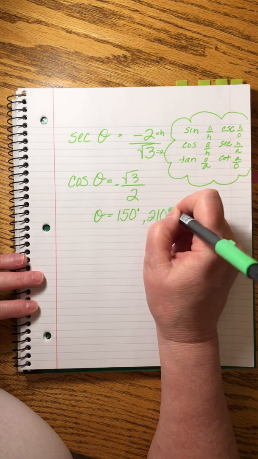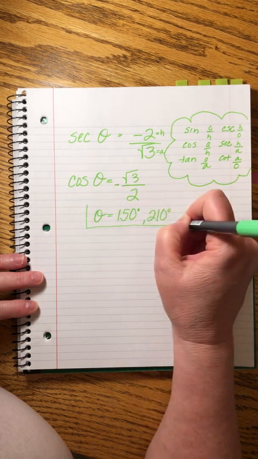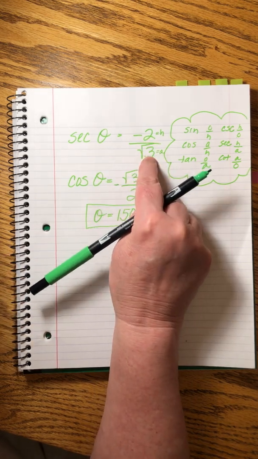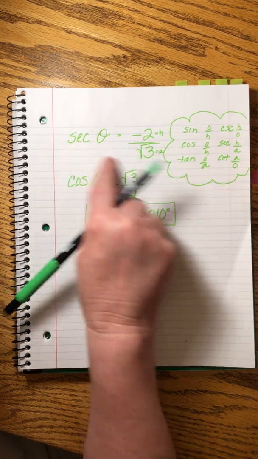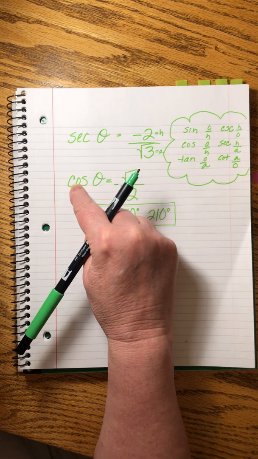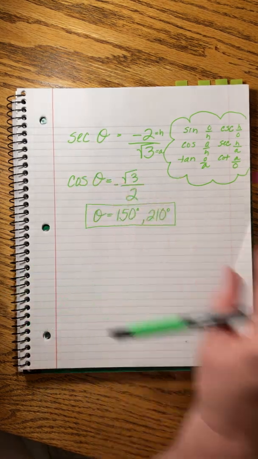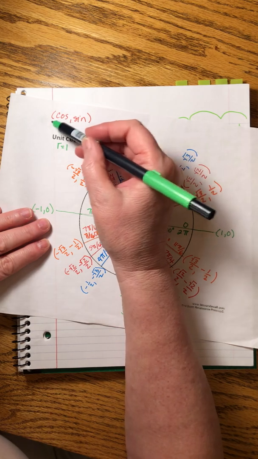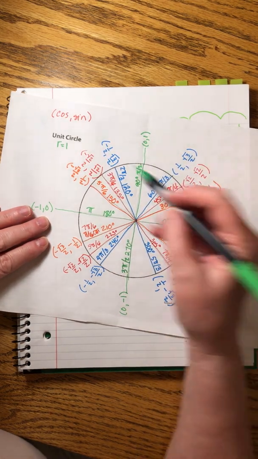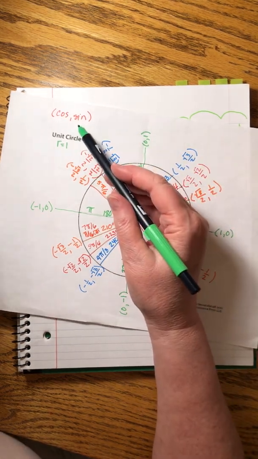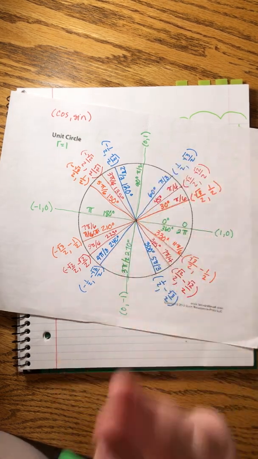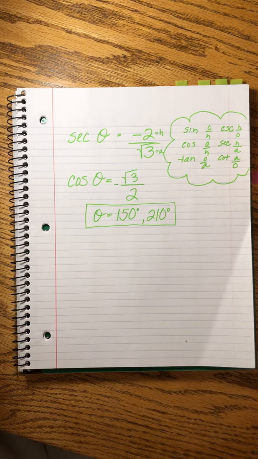These are the two angles that will give me a secant of negative 2 over the square root of 3. These values aren't on my unit circle, but I can rewrite this as its reciprocal, and I'm in business. I have to be careful, though, because I said I wanted cosine. There are some angles where the sine is the value I want. So I just have to be super careful that I'm lining up all of my details before I grab the answers.